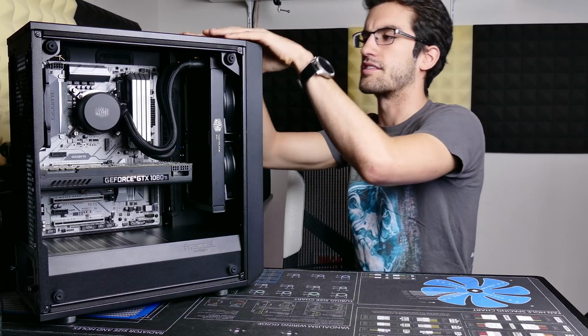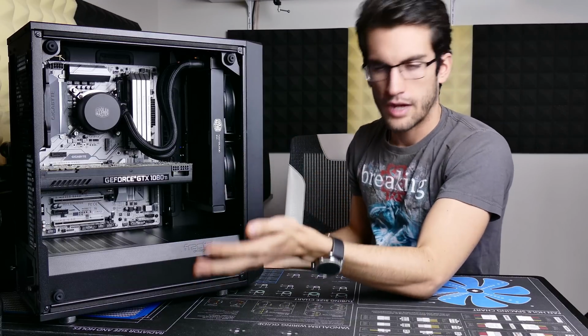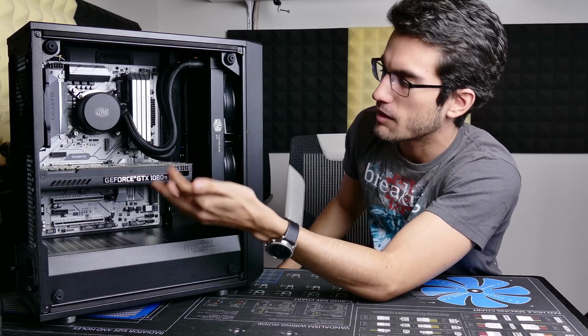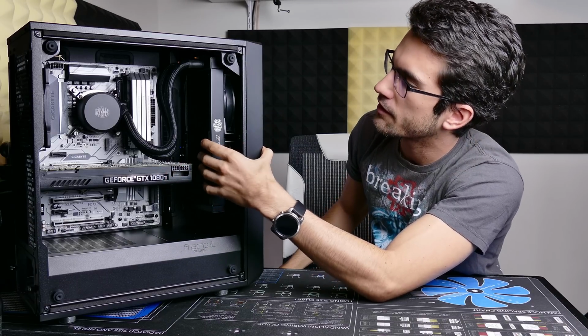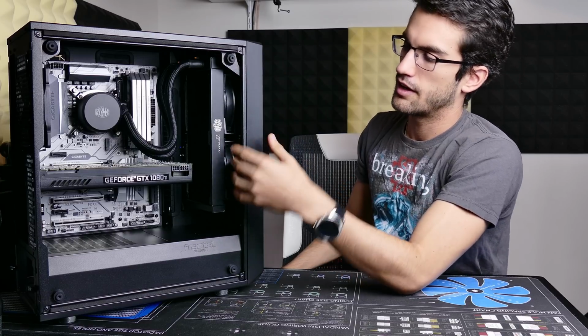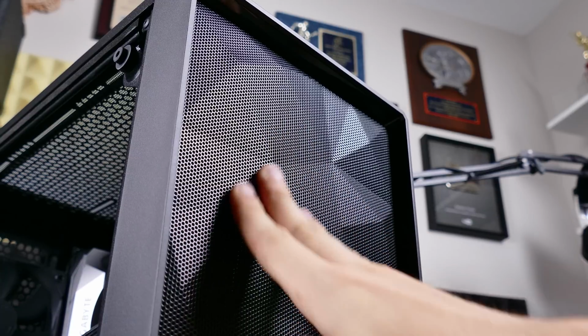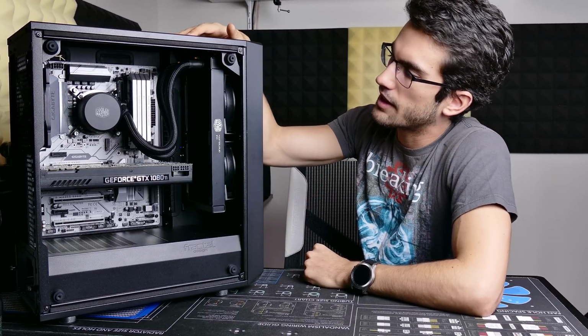But if I wanted to throw the exact same custom loop config into the Meshify C, it wouldn't happen. There's no way that it would work. I couldn't run the tubing first off between, well, I probably could, but it'd be really cutting it close between the graphics card and the radiator. I also couldn't move these fans here into the front panel compartment, because there's really about, I'd say, a centimeter of space between the front panel and where the chassis begins, just because they have an integrated dust filter in here and kind of a mesh metal sheen on the very front. It's really the only serious concern I have with this case.